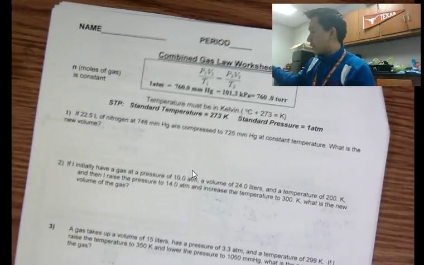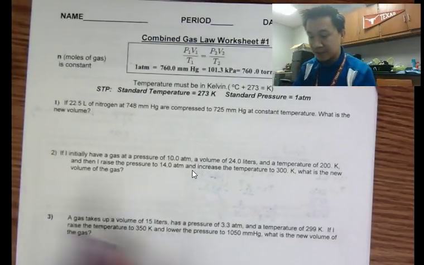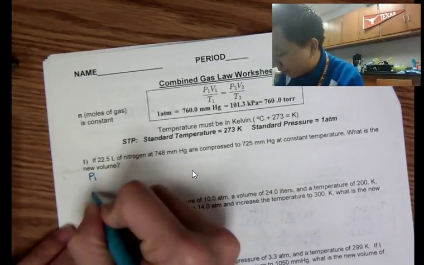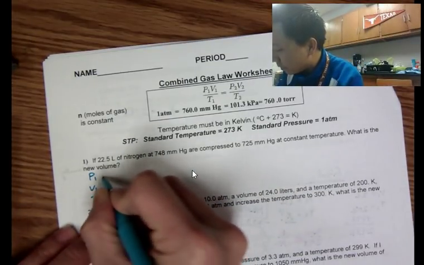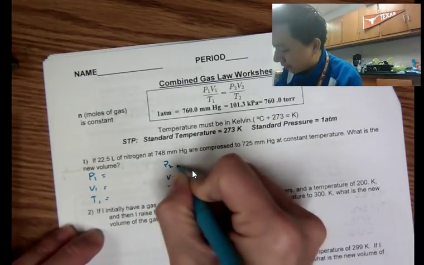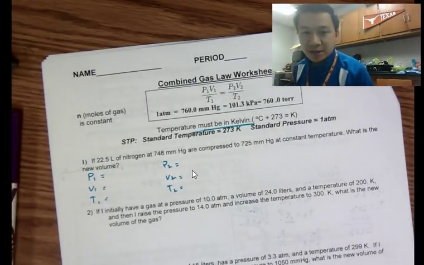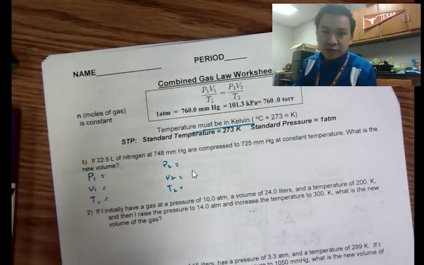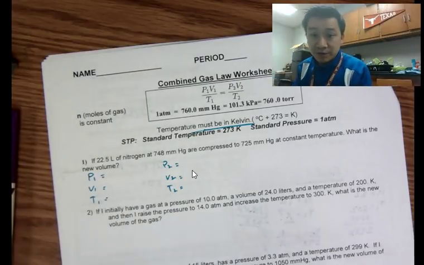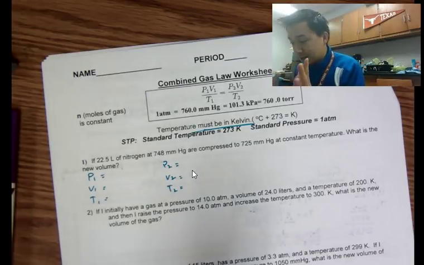Alright, so how does this work here? You have problems like this, then you have now 6 variables: 2 V's, 2 P's, and 2 T's. A lot of numbers here, but it's not complicated. You list P1, V1, T1, P2, V2, T2. Again, temperature must be in Kelvin. Everything else, pressure just needs to be the same unit of pressure. Volume needs to be the same unit of volume for both of them. But temperature has to be in Kelvin.